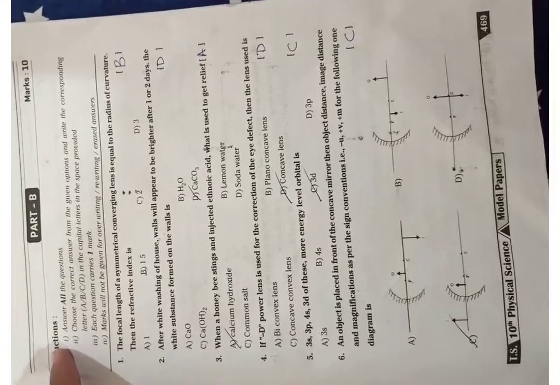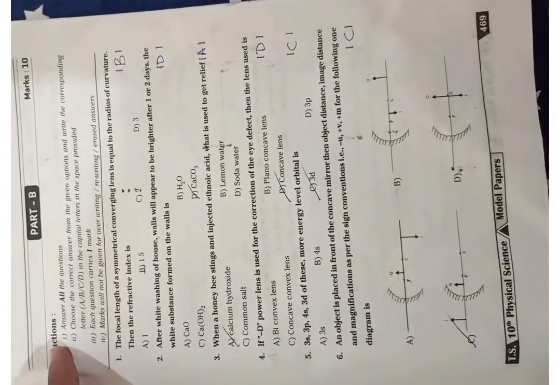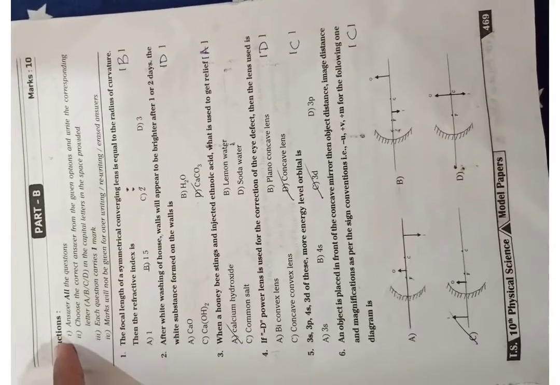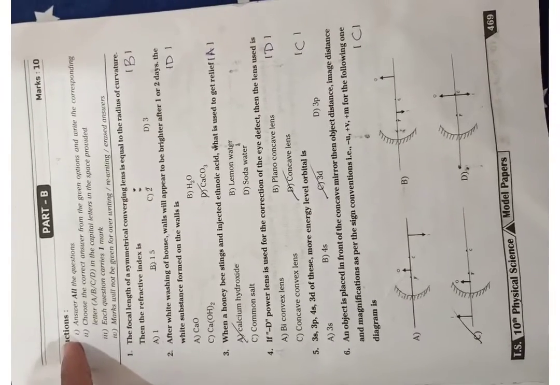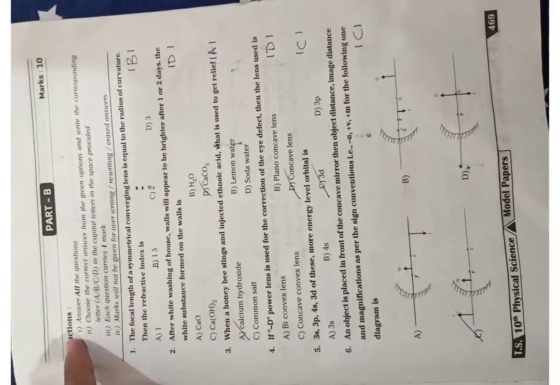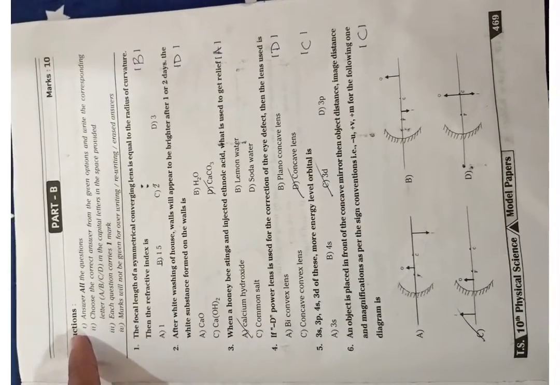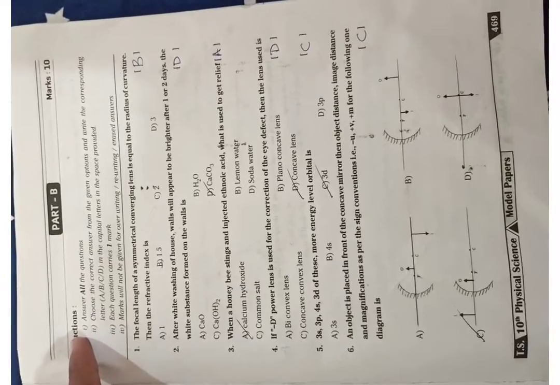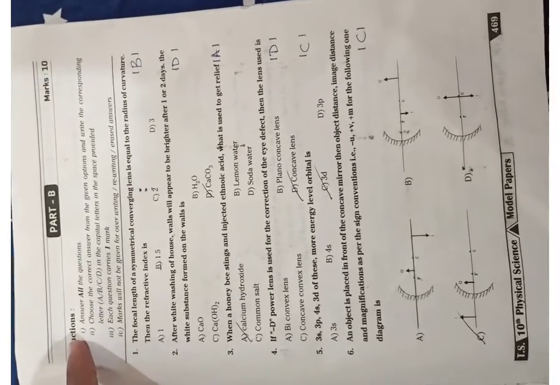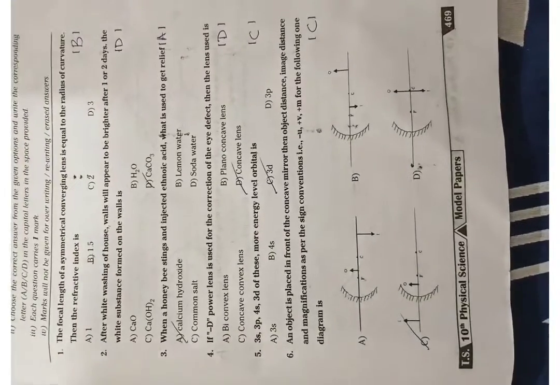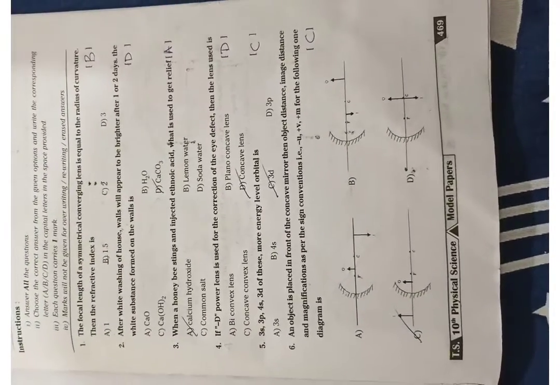When we add a base, and calcium hydroxide is a base, acid plus base, the reaction is neutralization. So whenever a bee stings and ethanoic acid enters our body, we add calcium hydroxide to neutralize the acid.